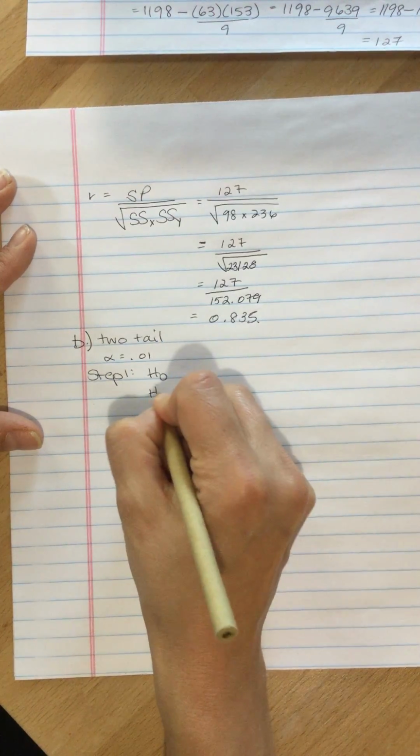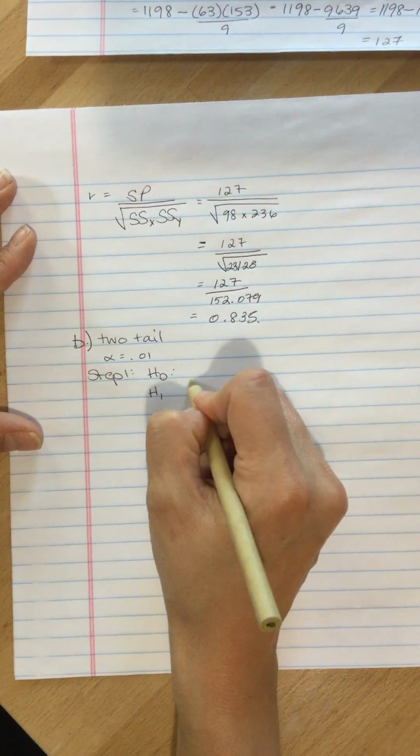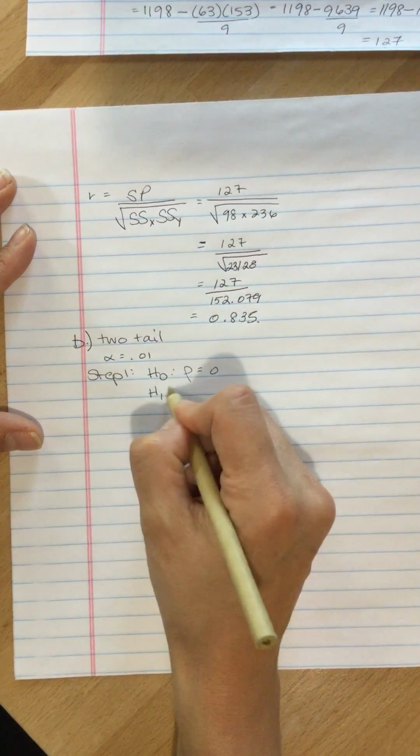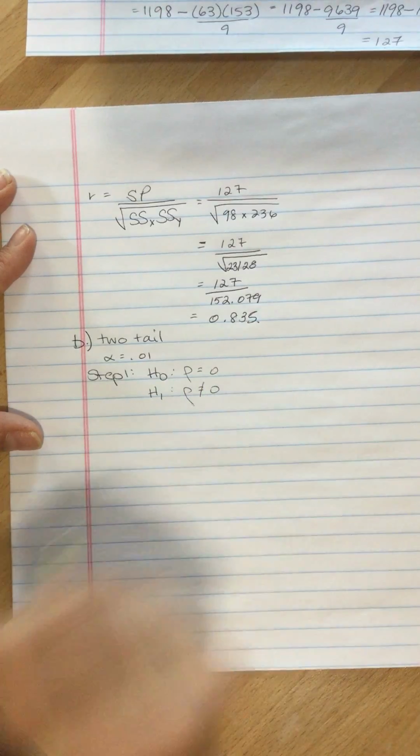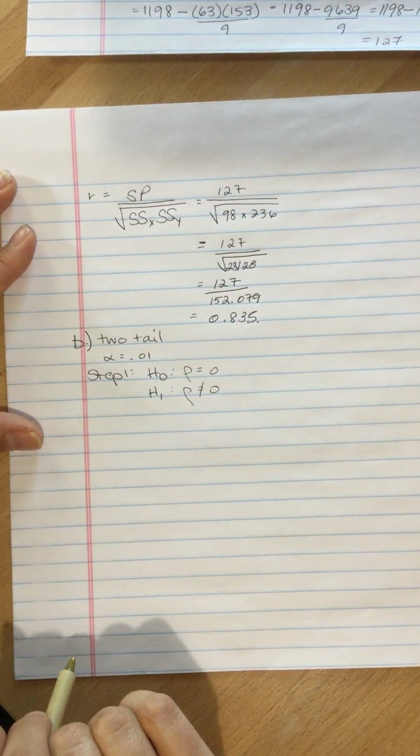Step 1, we need to come up with our hypotheses. Our null is that rho is equal to 0. Our alternate is rho is not equal to 0 because this is a two-tailed test.